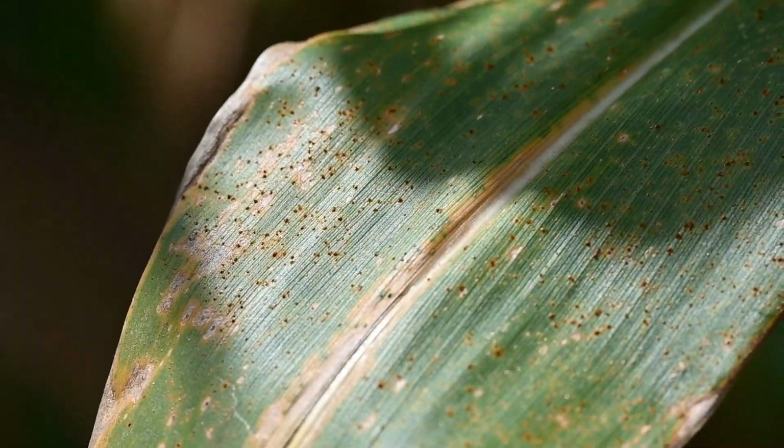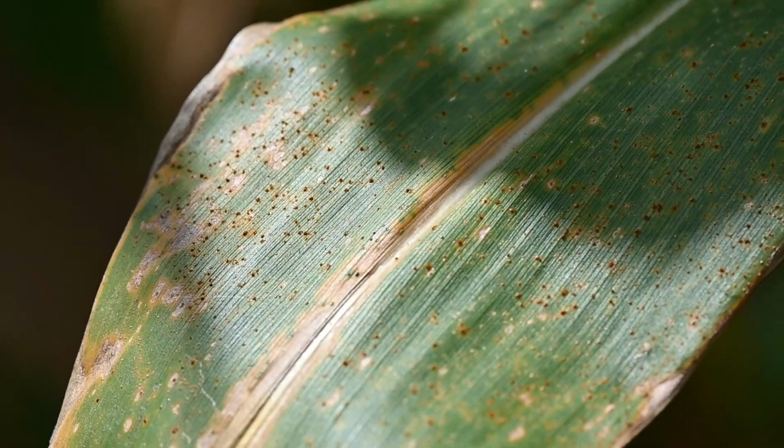And finally, there's another disease that can be an issue as well. It's known as northern corn leaf blight. And it usually starts as kind of a cigar-shaped lesion. All of these diseases usually start in the lower to mid canopy. And as the northern corn leaf blight disease progresses, you'll have a small lesion, and then it'll develop into a cigar-shaped lesion with spores in the center.